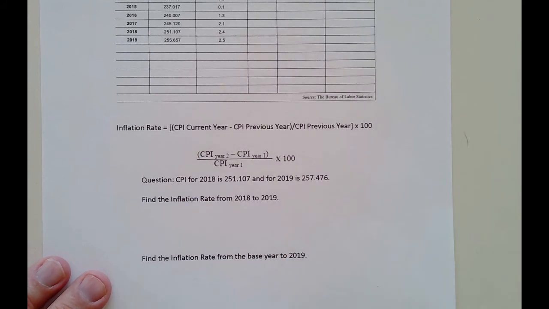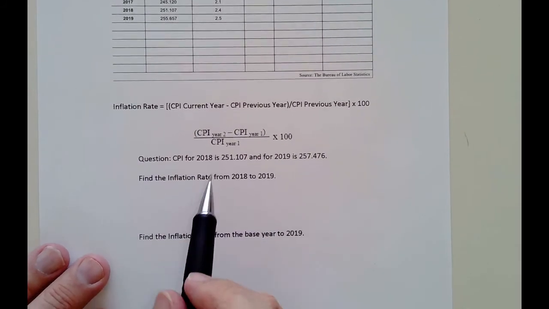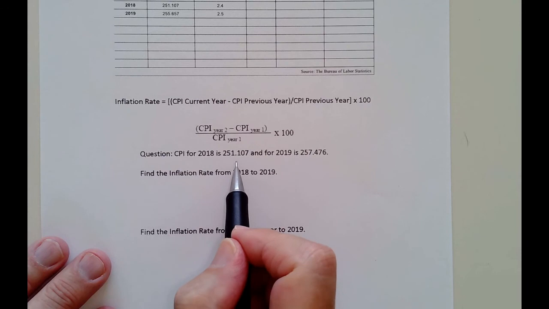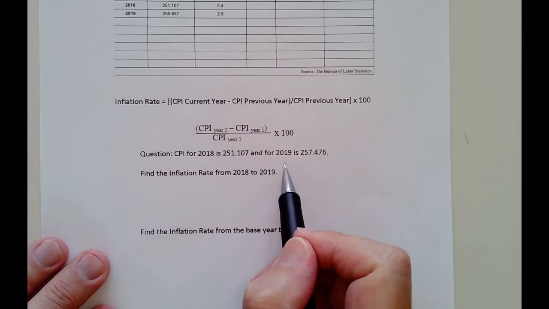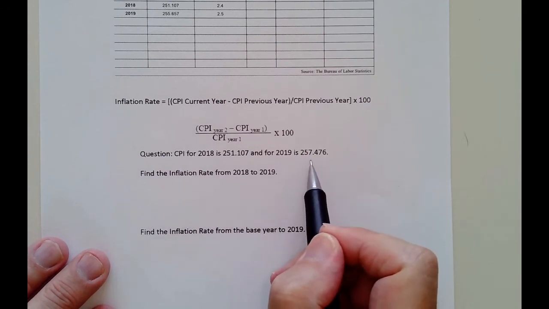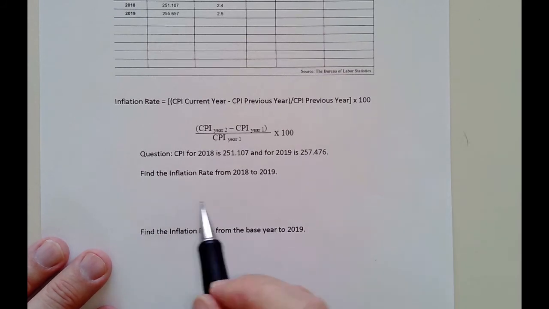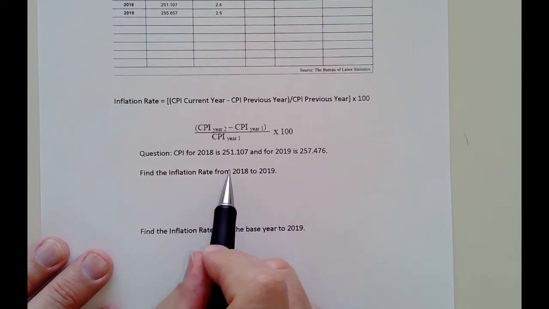So right here, a question on the exam would be: CPI for 2018 is 251.107. And for 2019, it's 257.476. And the question is, what is the inflation rate between those 2 years? So year 2, the current year, is in this case 2019.